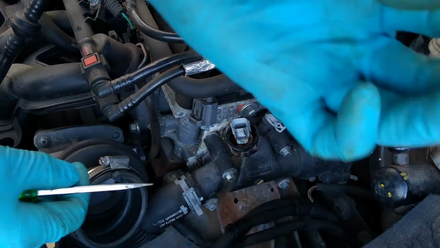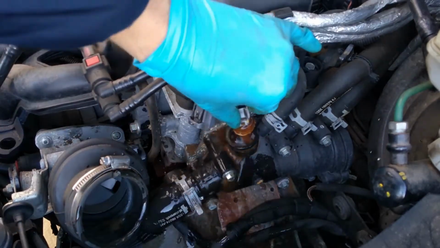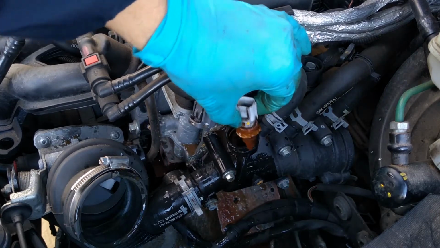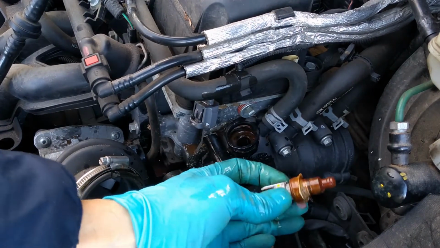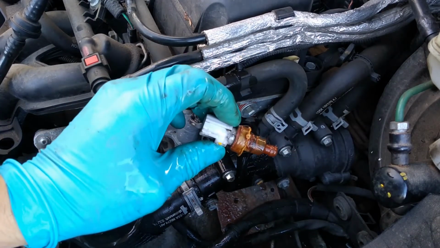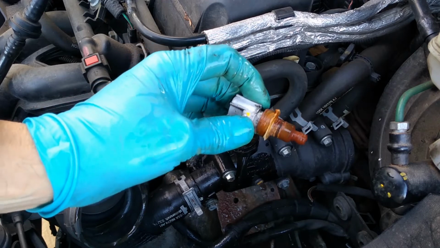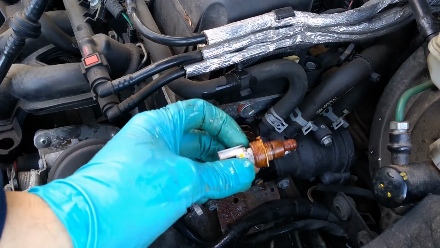Excuse my language there, I wasn't expecting that much pressure in there, but anyway, there it is. I'm just going to go and get a new one and put that one back on and see how we do with it.